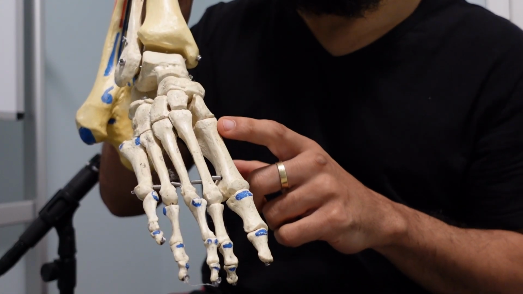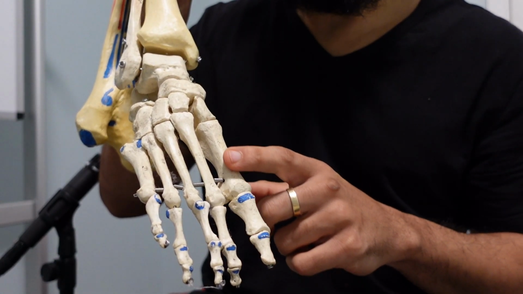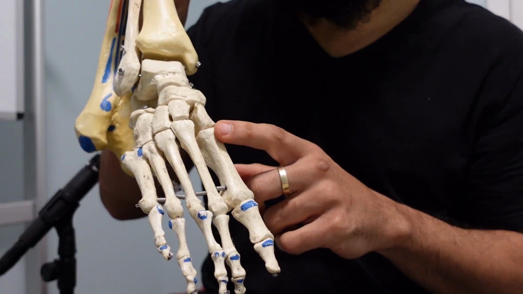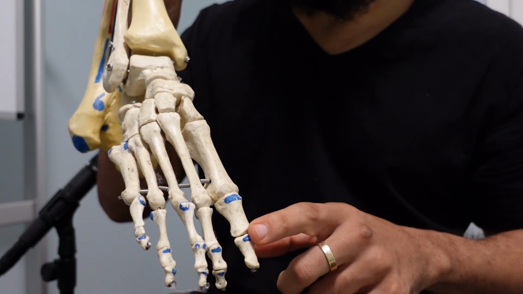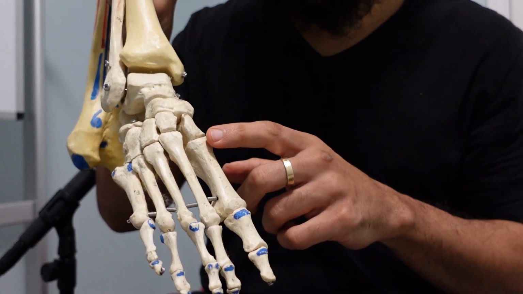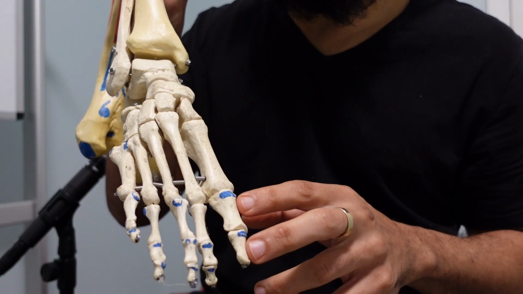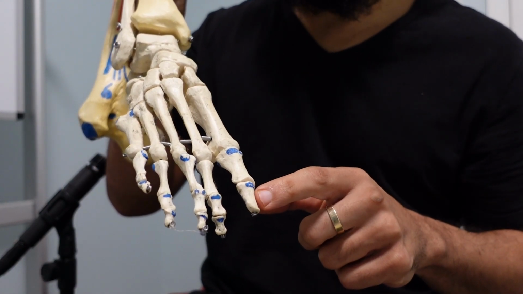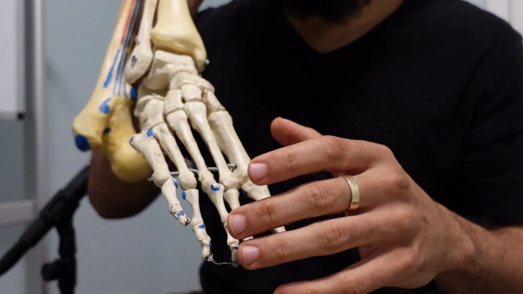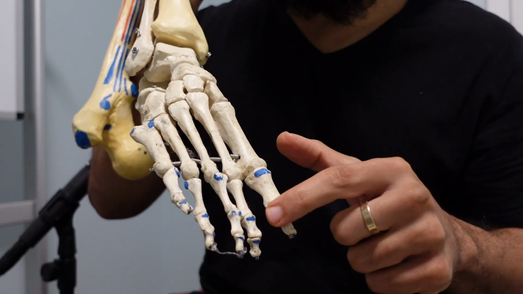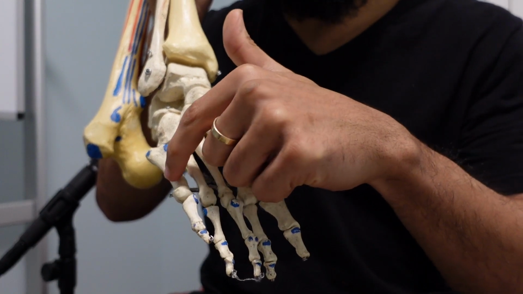In the hand, we called it the pollex for the big finger, which I should call the thumb. Over here we call it the big toe. So this is the hallux. In the hand we call it the pollex. So the first digit follows the same pattern we see in the hand, having only 2 phalanges coming from it, the proximal phalanx and the distal phalanx. The rest of these metatarsals each have their 3 phalanges: proximal phalanx, middle phalanx, and distal phalanx. They'll be numbered 2, 3, 4, and 5.